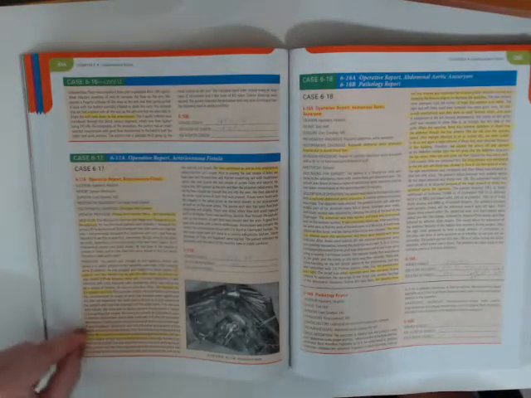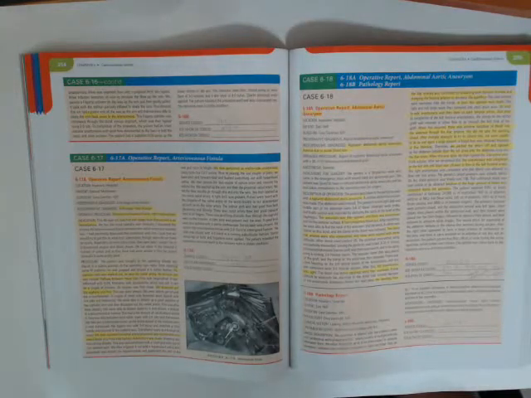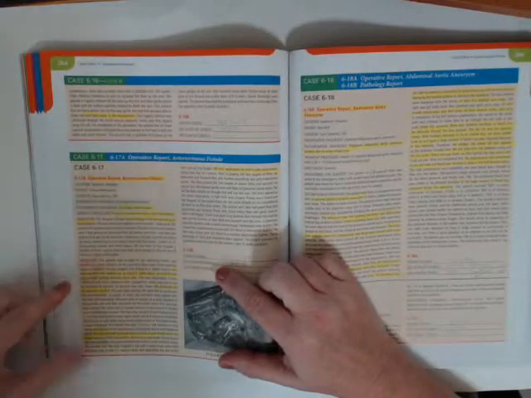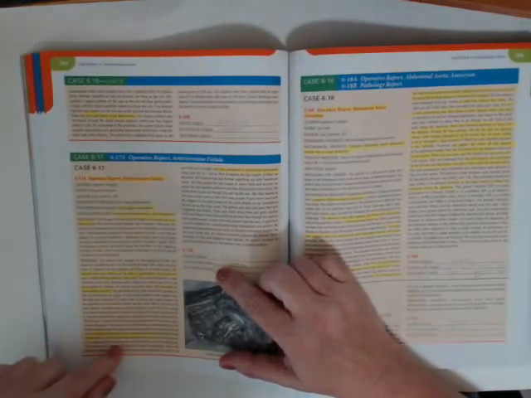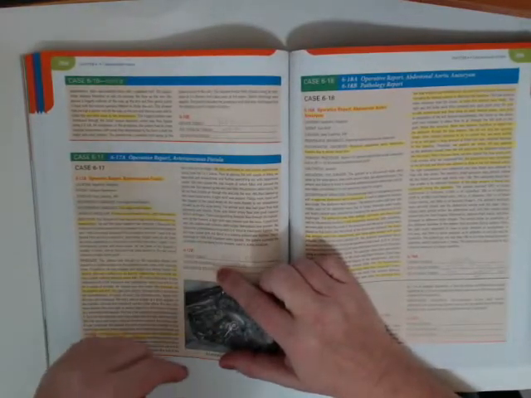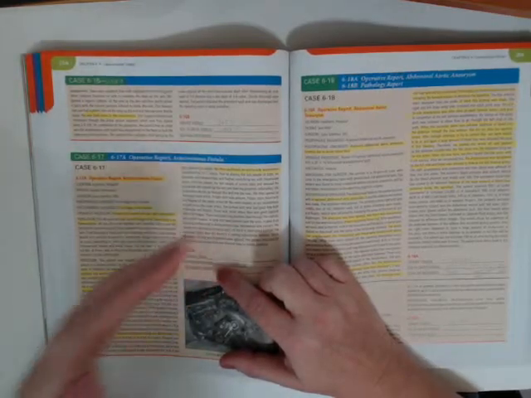This is under the procedure. It's pretty good how they describe the vein and the artery anastomosis. It's pretty clear here, which may help you get a little bit more familiar with some of the lingo.